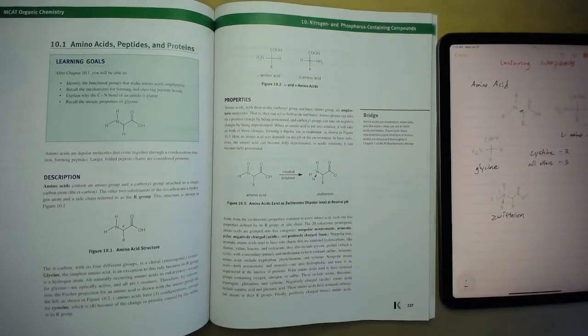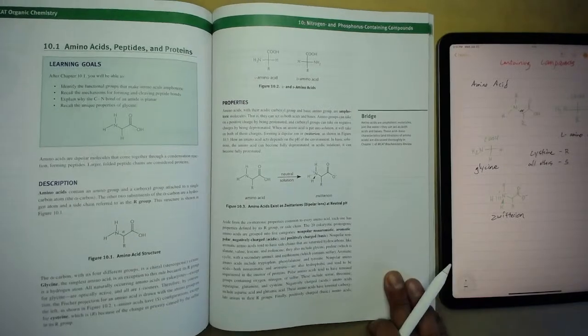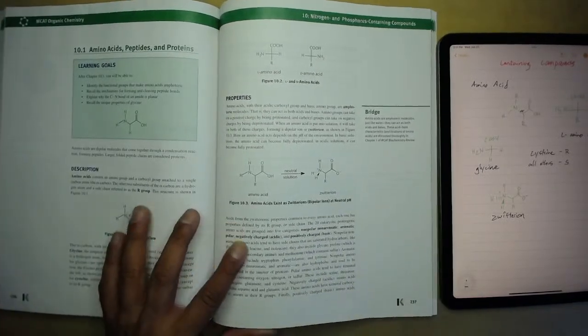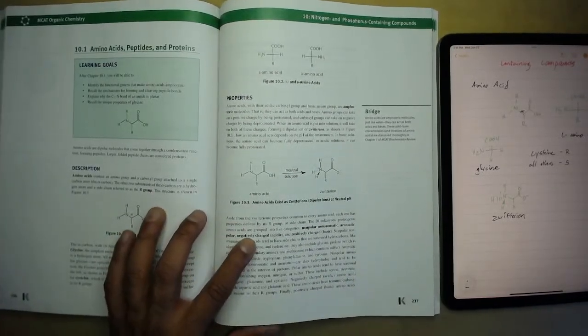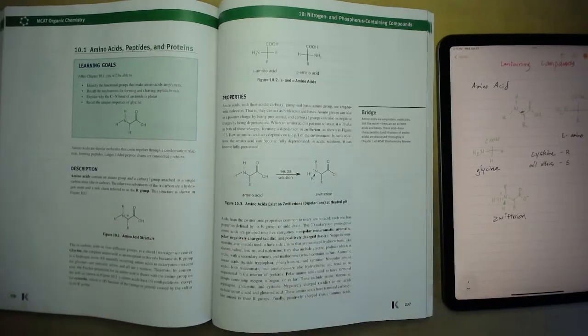Aside from these zwitterionic properties common to every amino acid, each one has properties defined by its R group or side chain. The 20 eukaryotic proteogenic amino acids are grouped into 5 categories: nonpolar non-aromatic, aromatic, polar, negatively charged or acidic, and positively charged or basic.